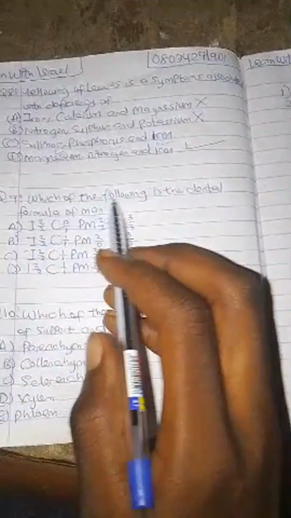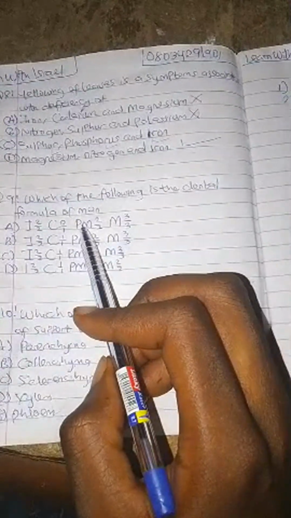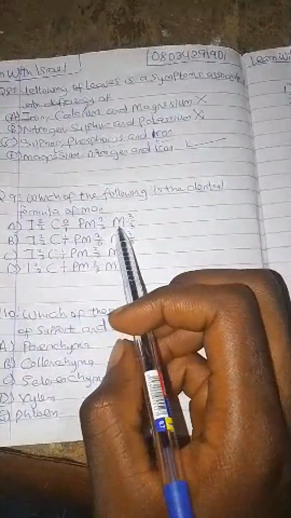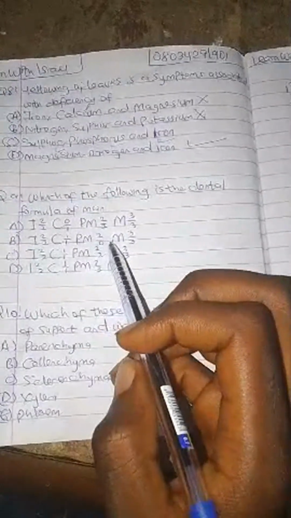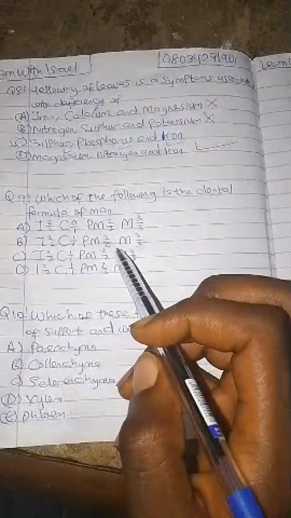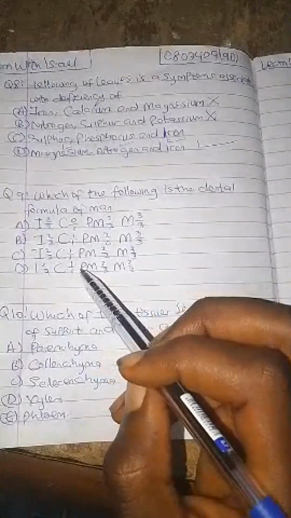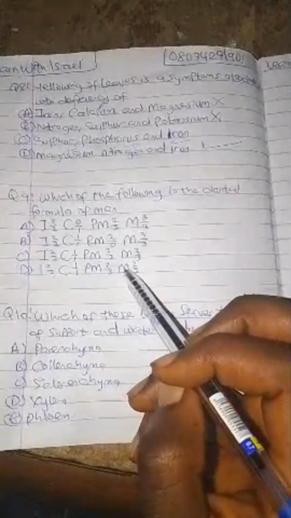Question 9. Which of the following is the dental formula of man? A. 2 incisor 0 or 1 canine, 2 premolar, 3 molar. B. 2 incisor 1 canine, 2 premolar, 3 molar. C. 2 incisor 1 canine, 2 premolar, 3 molar. D. 2 incisor 1 canine, 3 premolar, 2 molar.